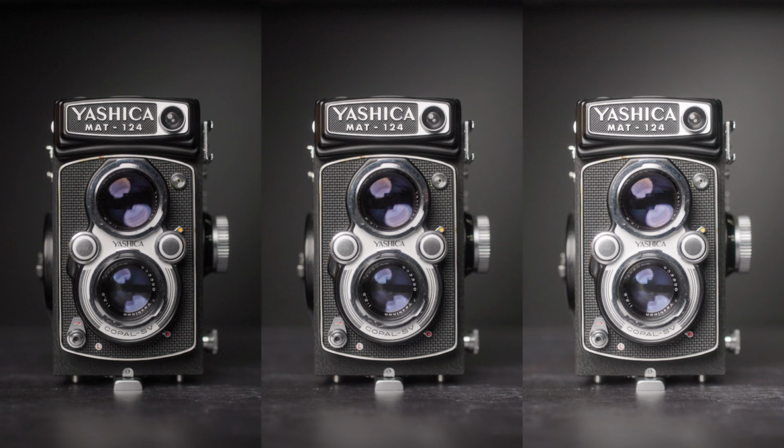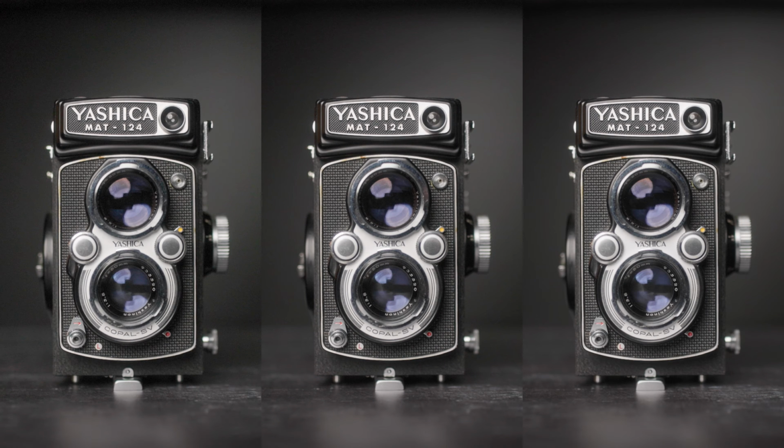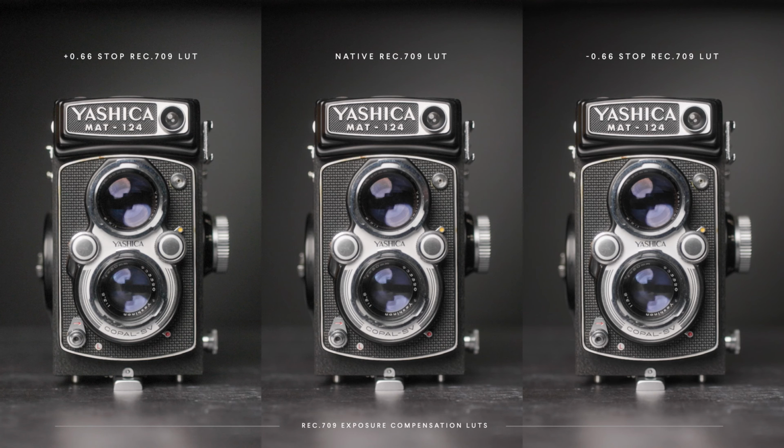So now, instead of using Canon's official C-Log3 cinema gamut to Rec.709 LUT, let's use the exposure correction LUTs instead. All three videos appear virtually the same. It's really hard to tell the difference, actually, between the underexposed video and the overexposed video compared to the properly exposed video in the middle.